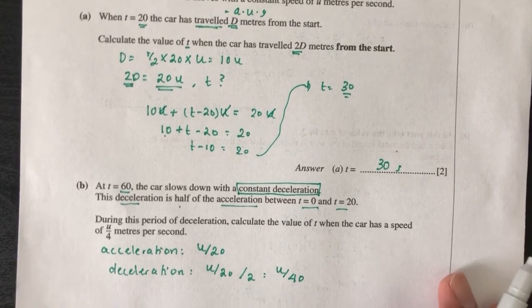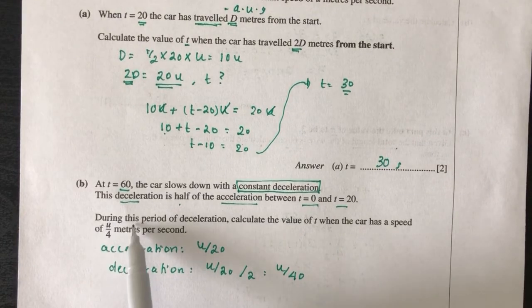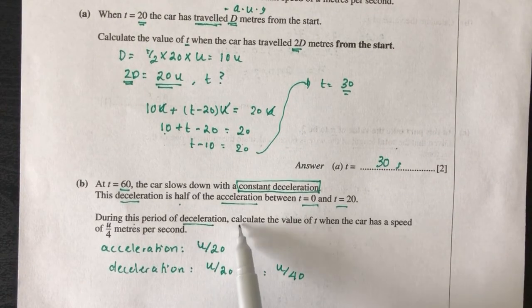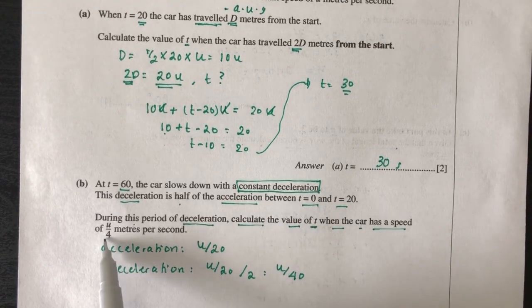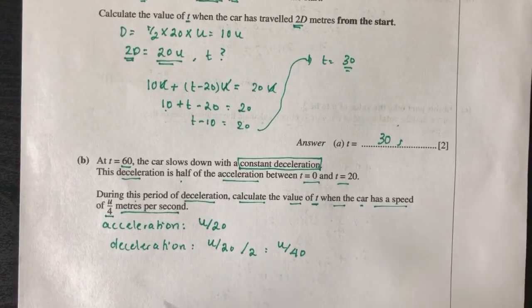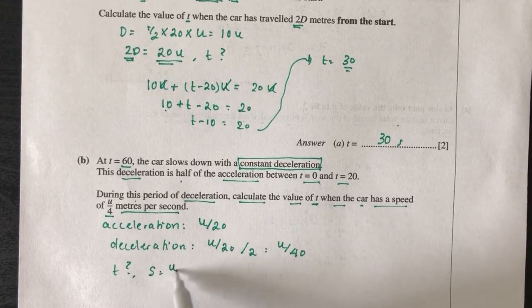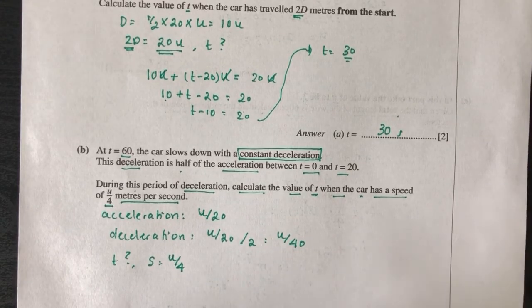That's the deceleration. So now it says during this period of deceleration, calculate the value of t when the car has a speed of u over 4 meters per second. Okay, so we have to find the value of t when the speed is u over 4. So as we know, how do we find the deceleration?